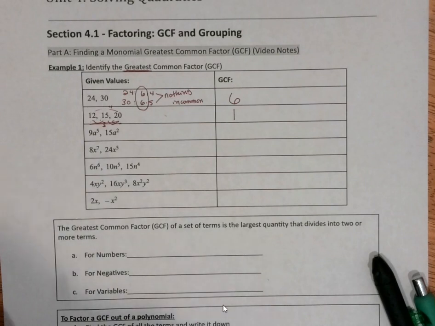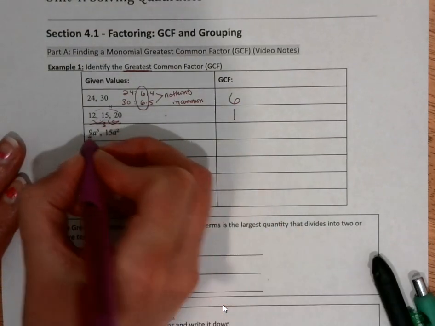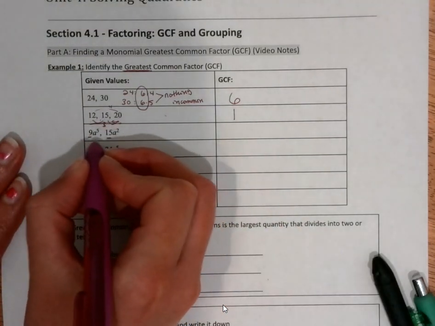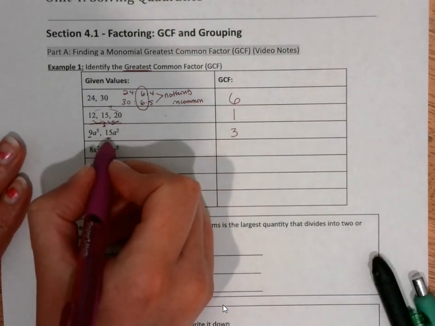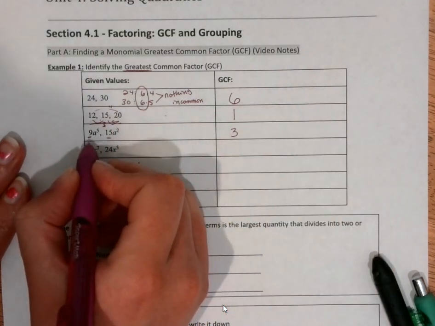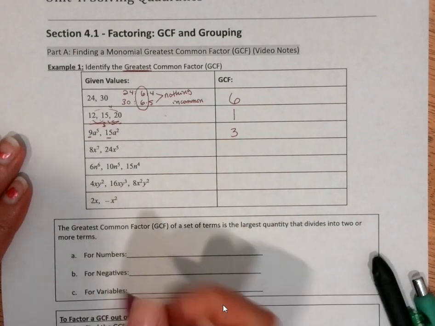Now for the rest of them, we're going to look at some sets that have variables as well as numbers. So you do those in 2 pieces. First, just the number. 9 and 15, I know I can divide them both by 3. That's the largest because it's 3 times 5 for 15. 5 won't go into 9. 5 doesn't break down. Then for the letters.